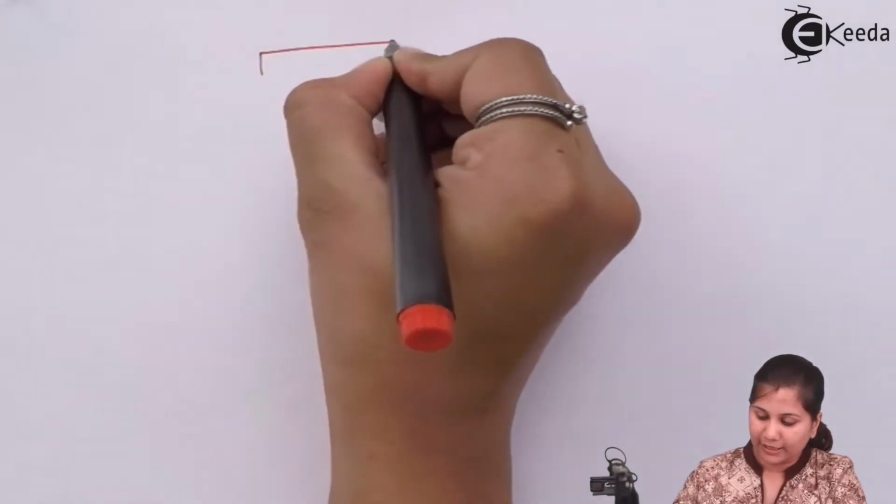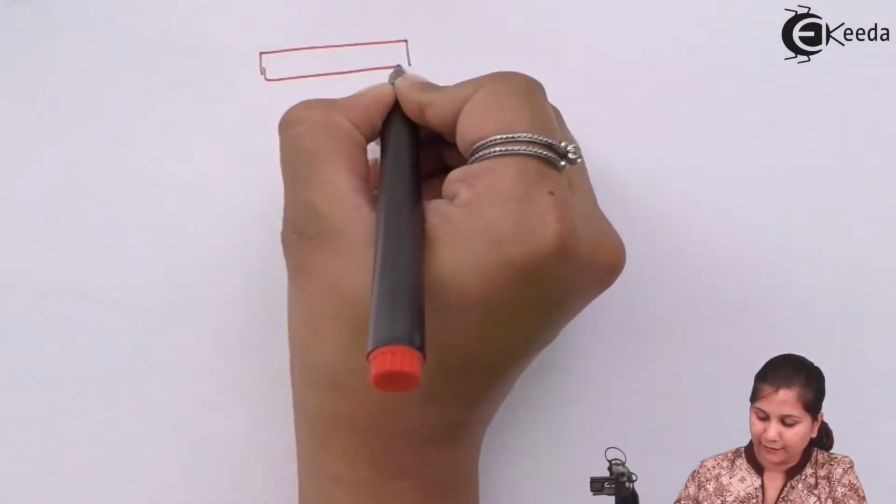Now let us first come to the flow chart, which describes the steps or the sequence in which these initialization command words are given. So just see first the flow chart for it. First, the initialization command word first is given.